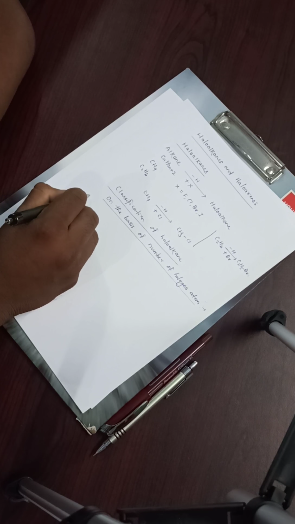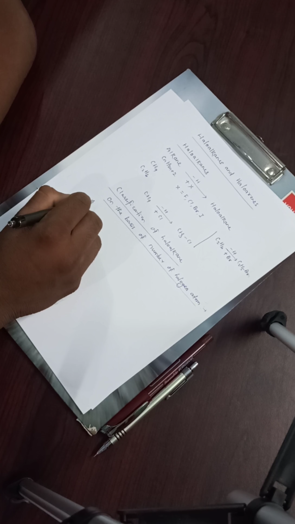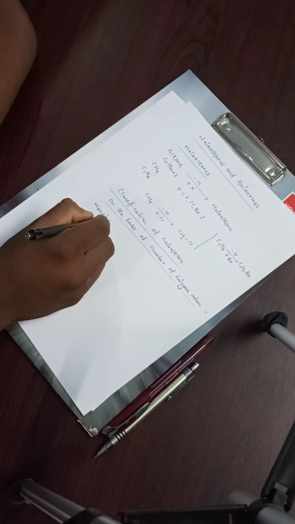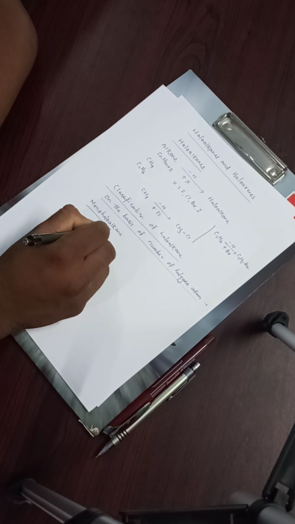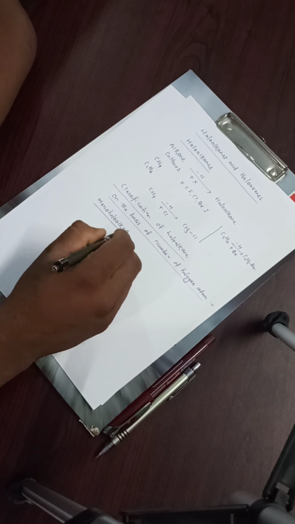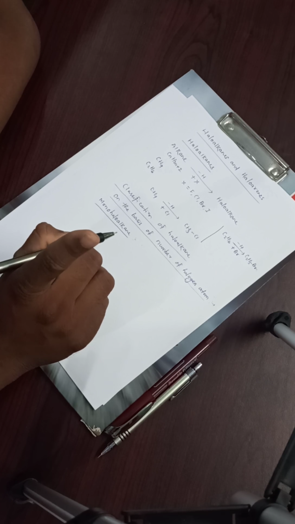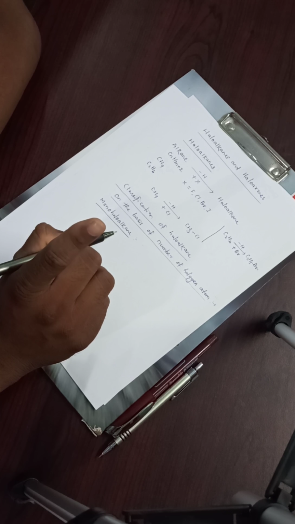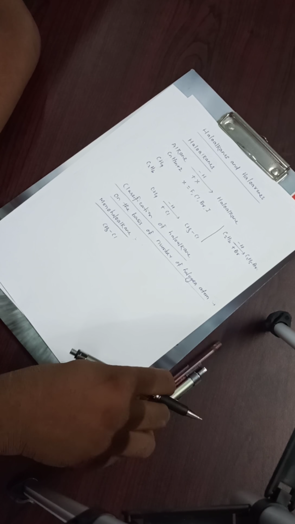The first, if it contains 1 halogen atom, is known as monohaloalkane. What is a monohaloalkane? If the haloalkane contains only 1 halogen atom, for example CH3Cl, how many halogen atoms are there?